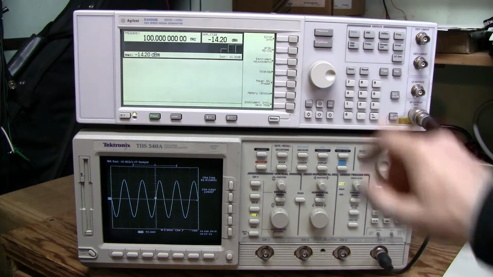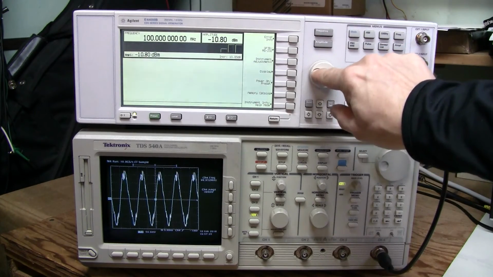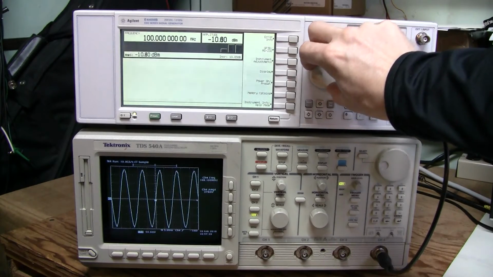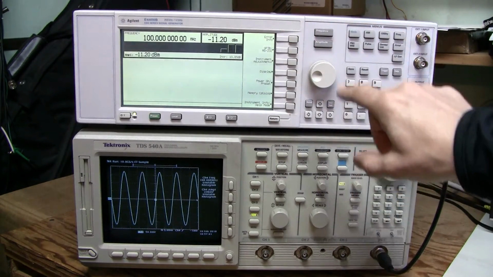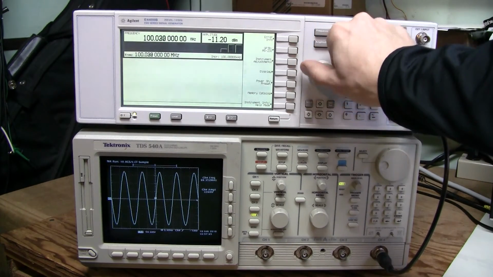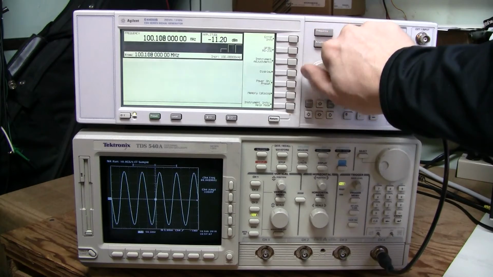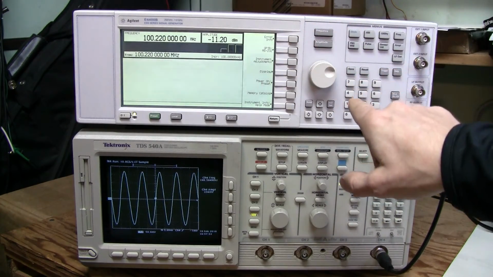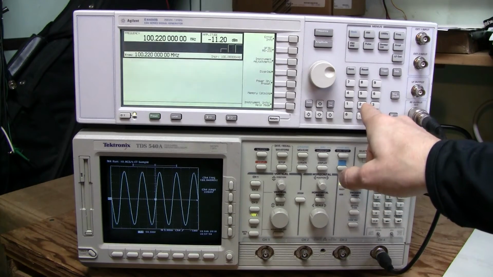Let's increase the amplitude a bit, it works. Let's increase the frequency. Well, it's gonna take forever.